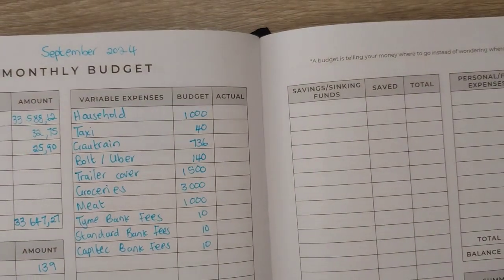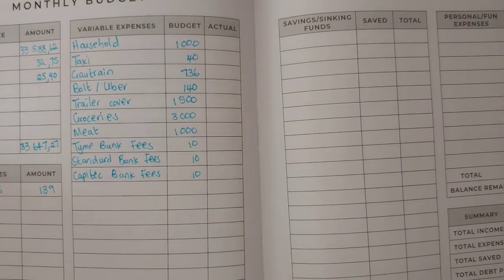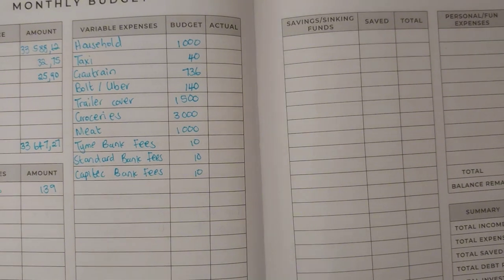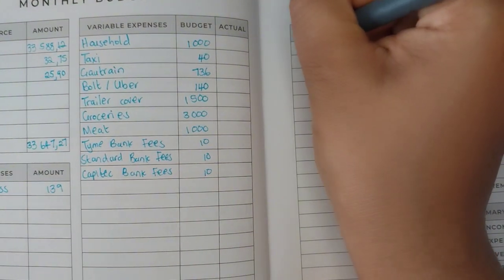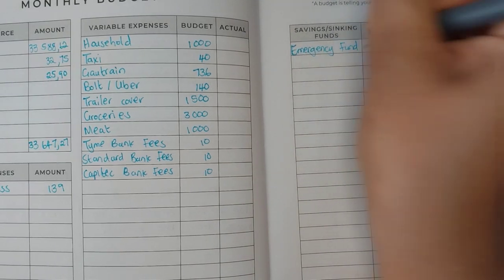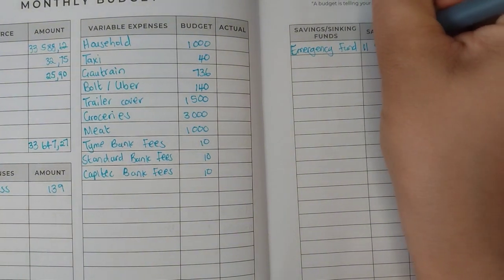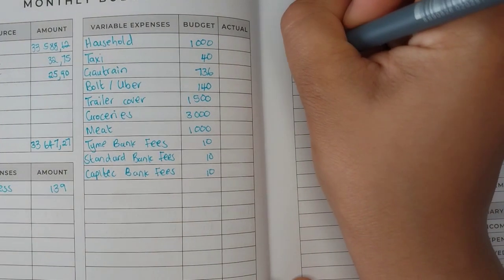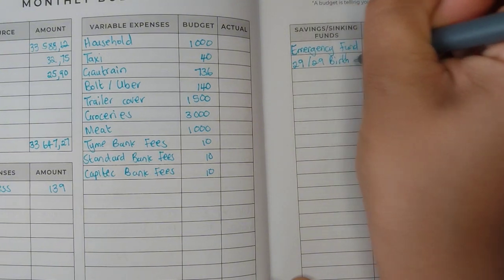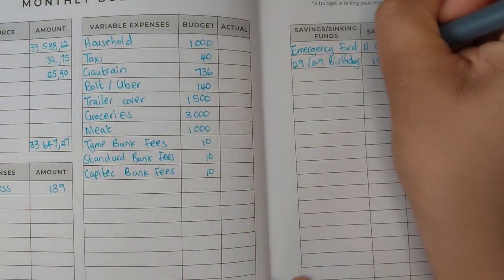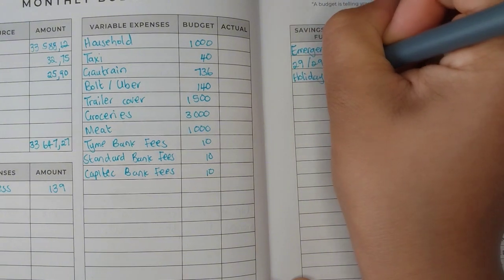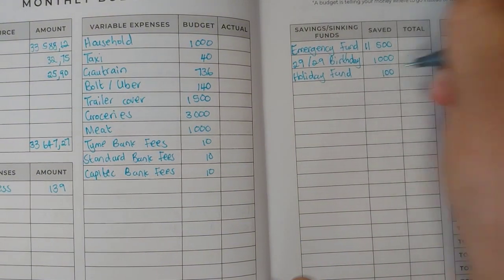And then moving on to my favorite, savings and sinking funds. So this month I'm gonna start with my emergency fund. I'm going to save 11,500 Rand. And then for my 29th birthday, I am going to save 1,000 Rand. And then the holiday fund/vacation fund, I am going to save 100 Rand.